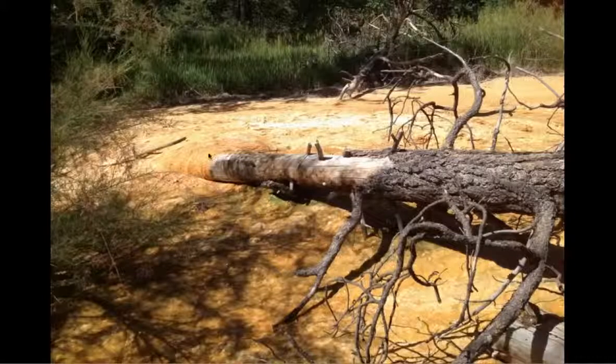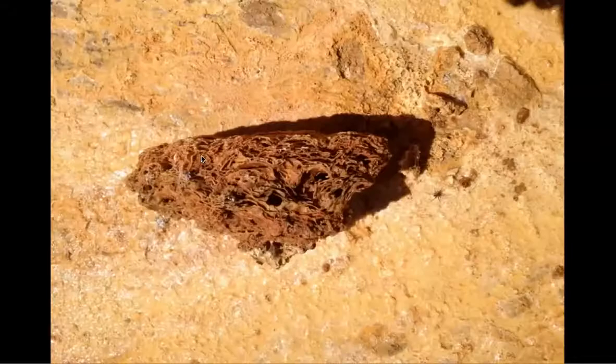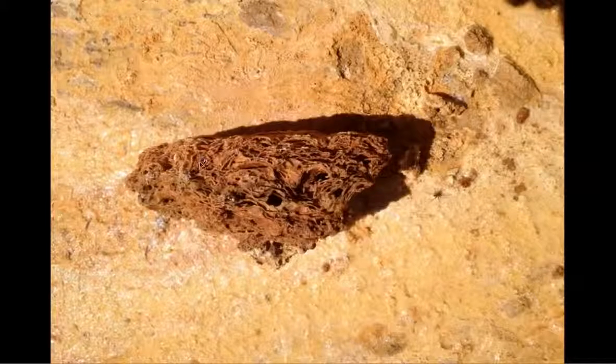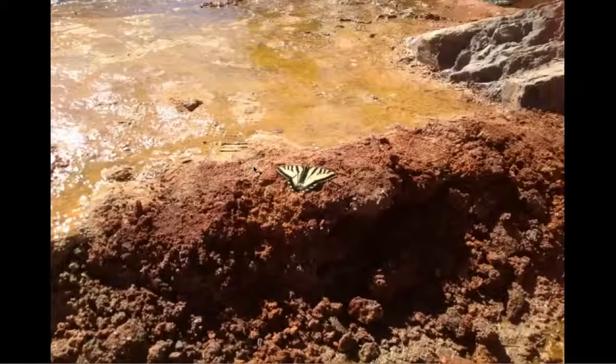Here's the geyserite where it's coated a tree that's fallen into it. And you'd think it's really dense, but it isn't. Leaves and little things get in there. Here's a piece that somebody's torn up. It's very porous. And because it has so many minerals in it, butterflies like to drink from it.